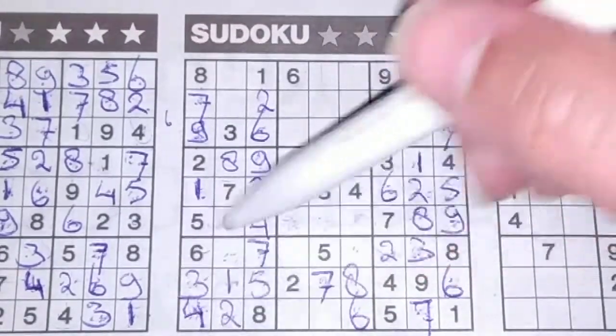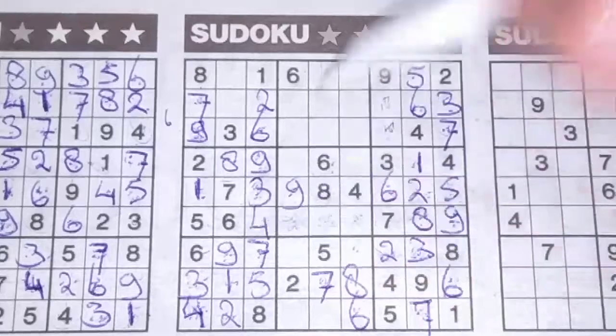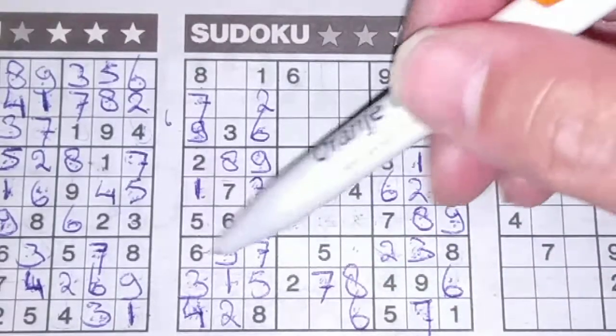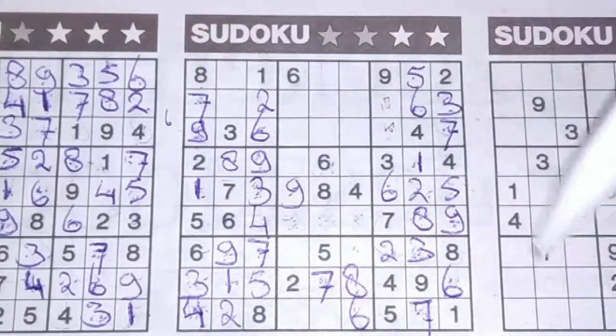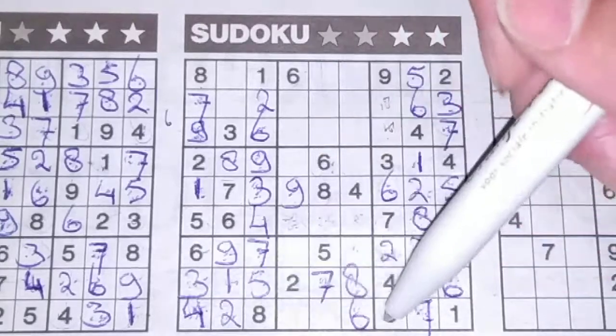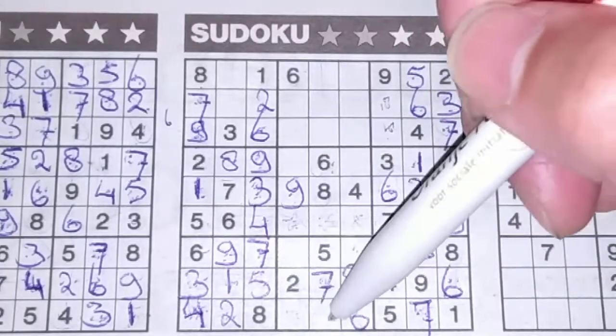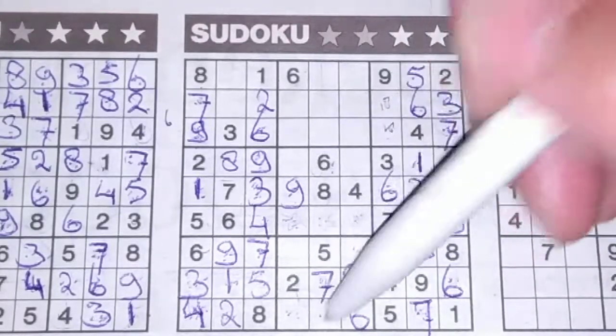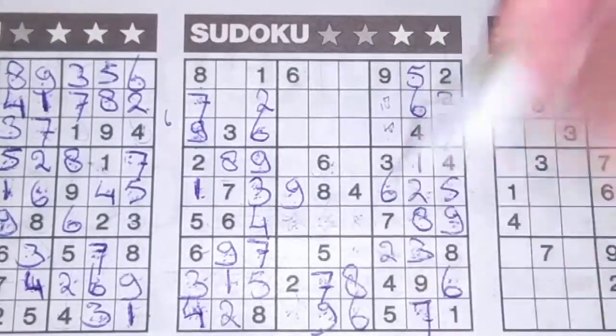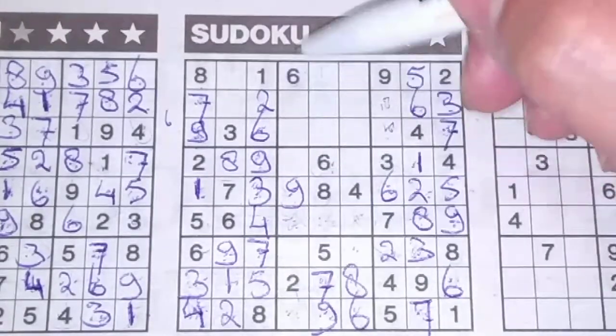1 number left in this big square for the number 9. 9 in this row, 9 in the row below. So in the last row, the only 2 places for the 9, here or there. But I see here 9, no 9 there. 9 should be there. 9 in this column, 9 in the middle column.